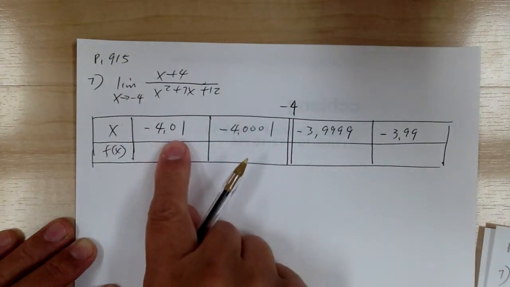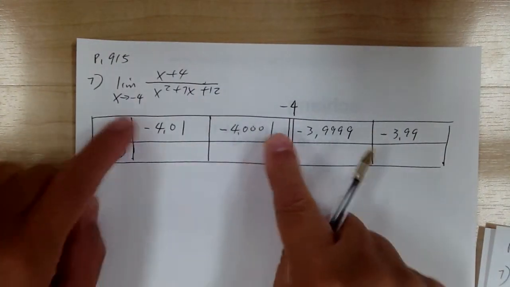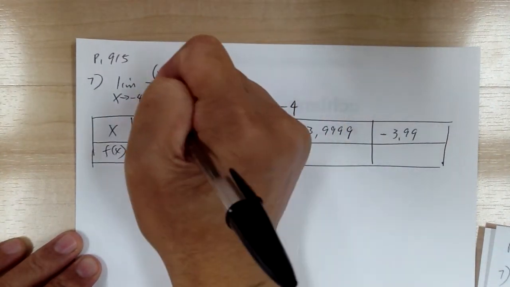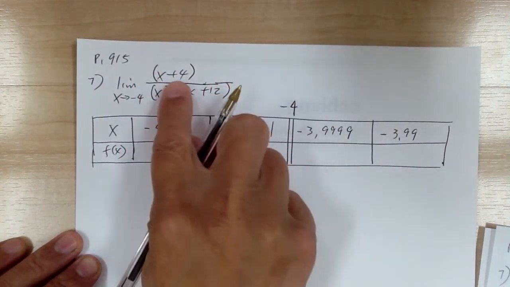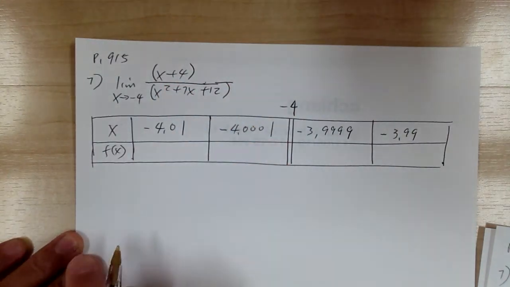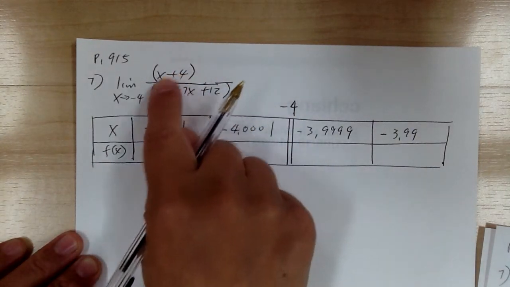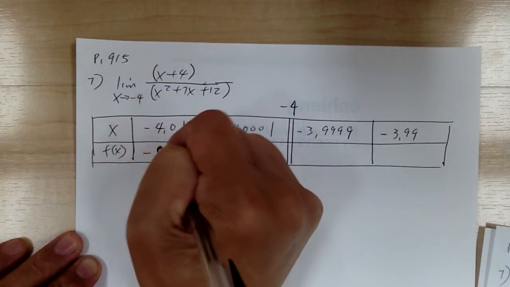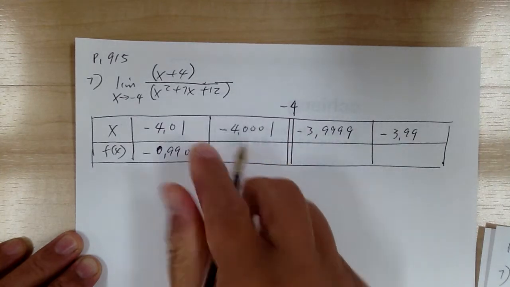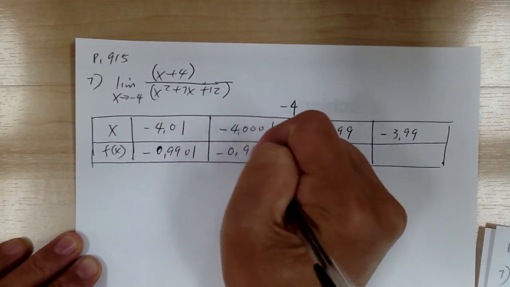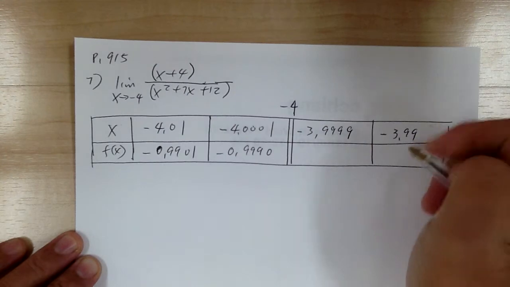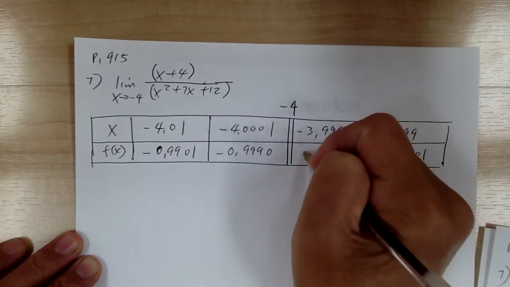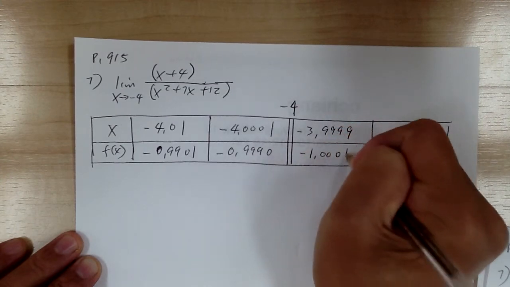So I'm using 2 decimal places and 4 decimal places, so I have something to compare. Again, when you use the calculator, put parentheses when you're using the calculator. So enter this in, and over here you're going to get negative 0.9901, and this will give you negative 0.9990. Over here, you're going to get negative 1.0101, and over here you're going to get negative 1.0001.